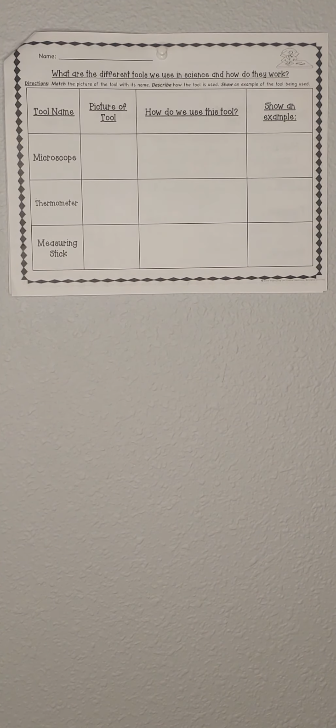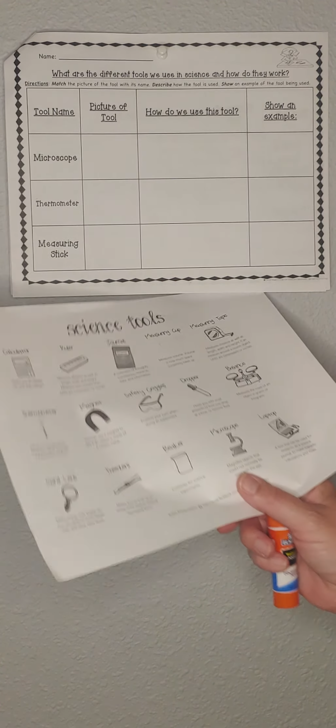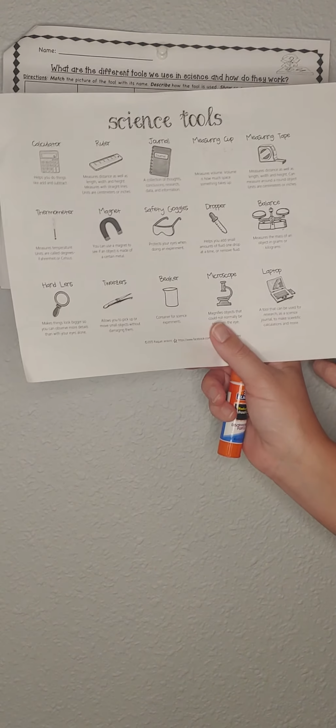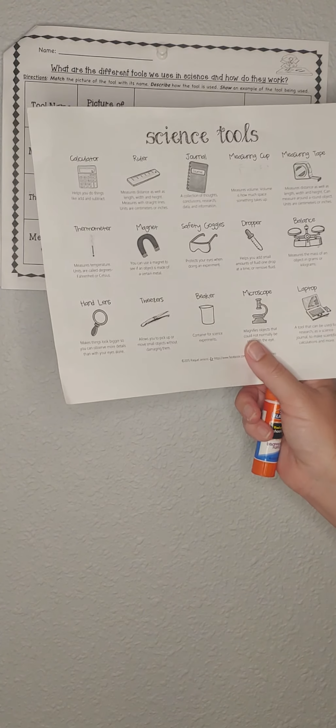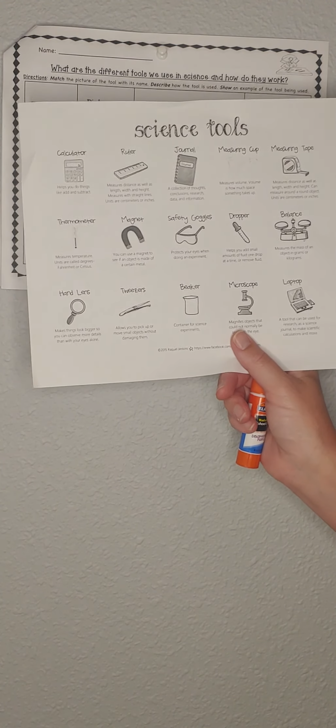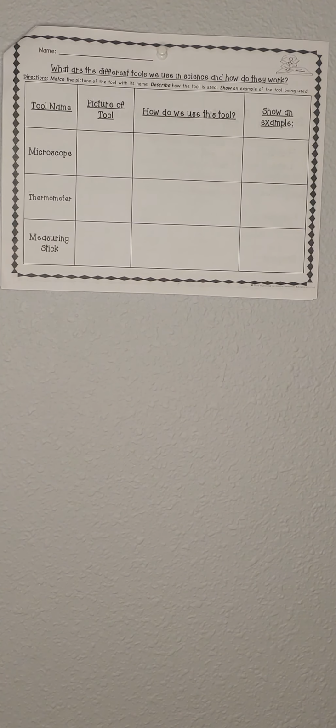All right, we're going to go ahead and get started on talking about the second page of different science tools and how they work. And remember, as we're doing this, you can also refer to your science tools picture. And these are very similar. Some of them are on here, and there also are some different ones. So make sure that you're looking at both of these when we are talking about science tools this week.